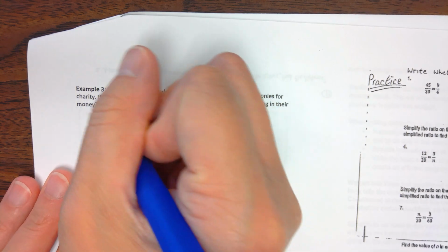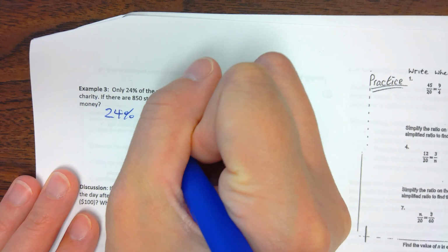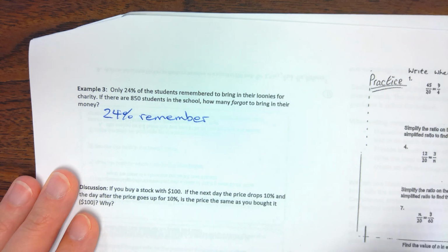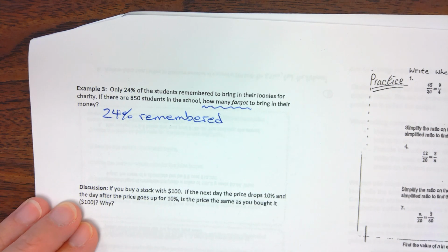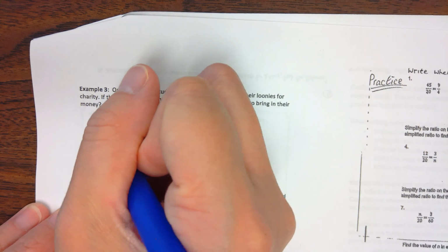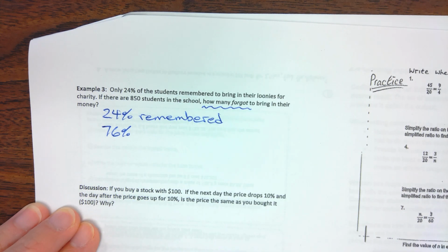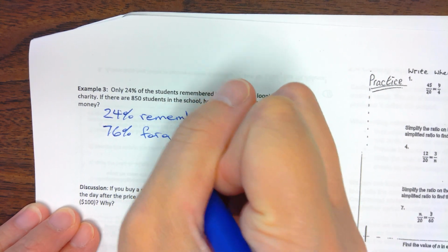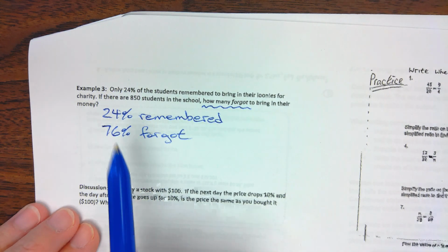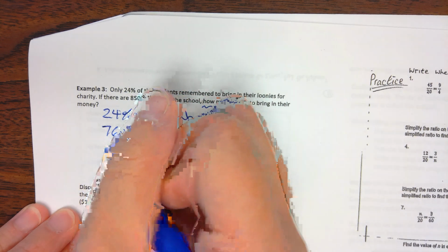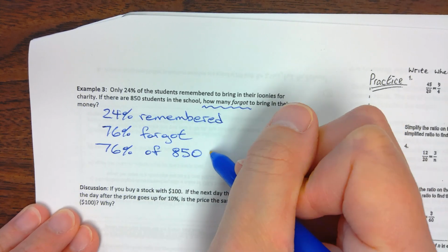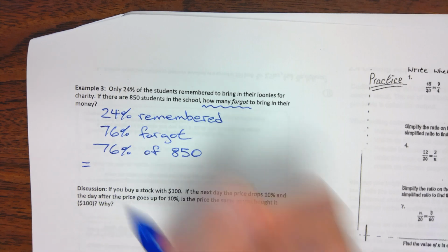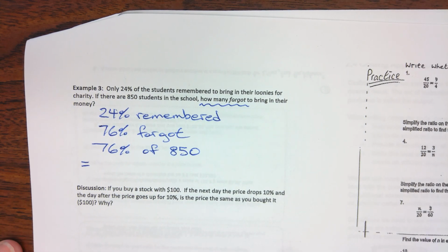So if 24% remembered, how many percent forgot? Because you're trying to find out how many forgot. What percent forgot? 24% of the people remembered, so 76. Just like when we did the discount, the opposite to the 100%. So 76% of the people forgot. So in this question, you're just doing 76% of 850 people. You did this last week. How do we calculate that? Sam?